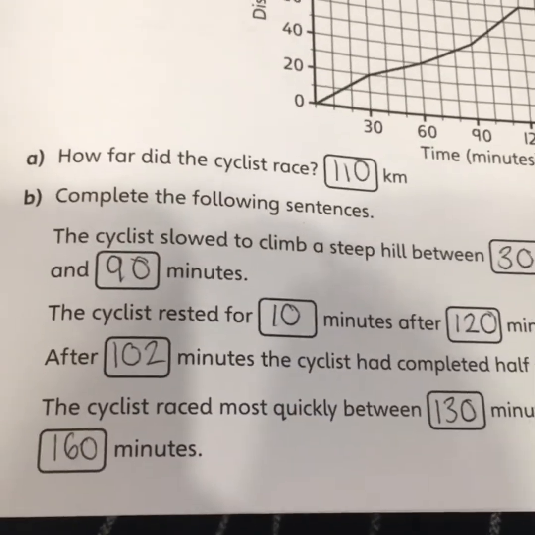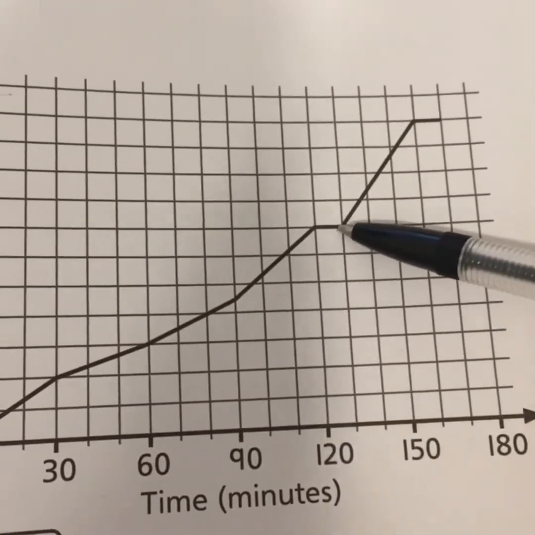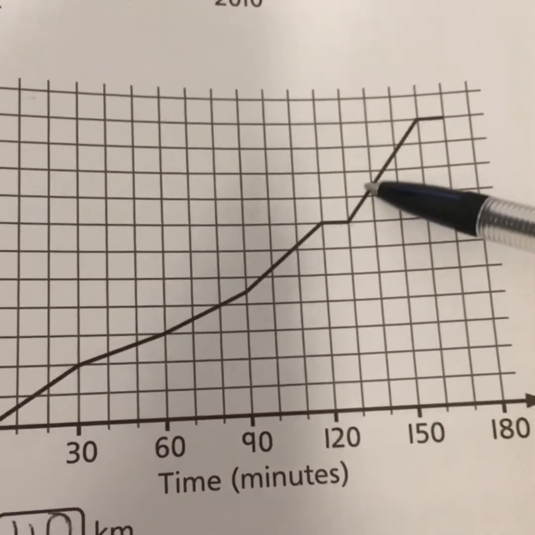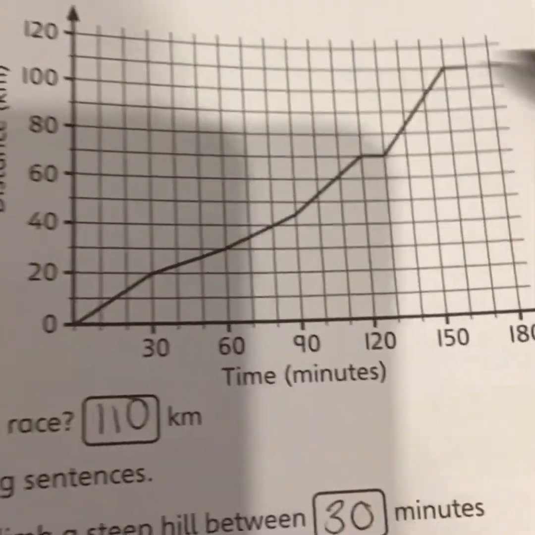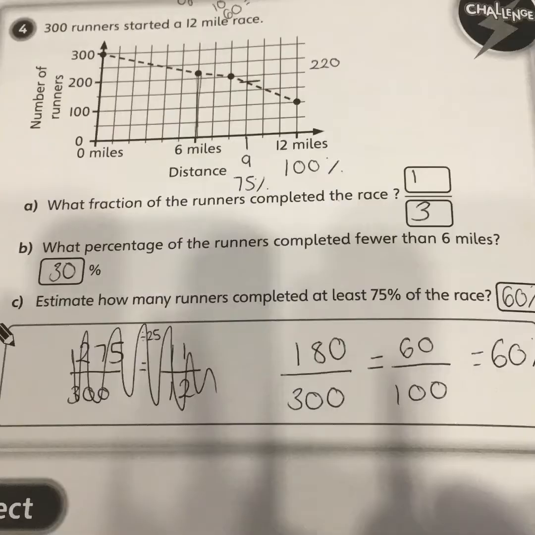And when did the cyclist race the most quickly? So that's when it's the steepest. Well, that's 120, that's 130. So between 130 minutes and 160 minutes. Well done if you got those right. They were a bit tricky, those sentences. And the last one was the challenge.